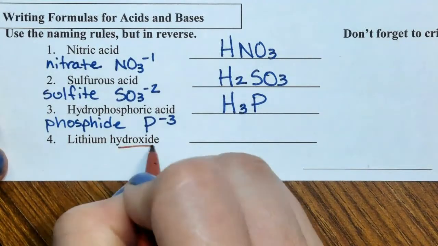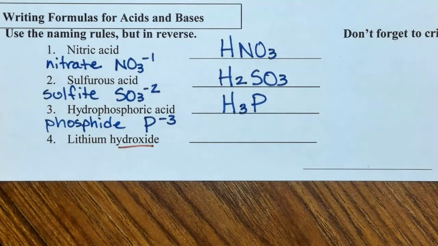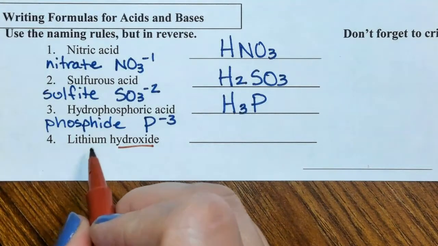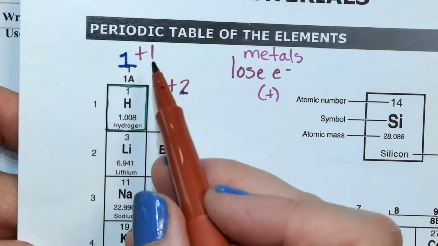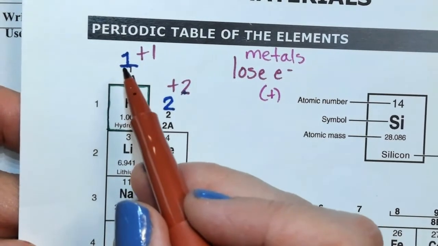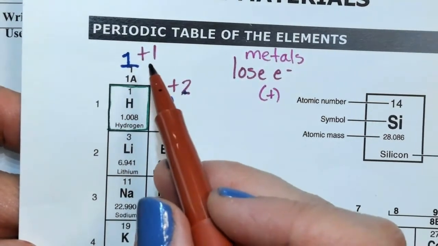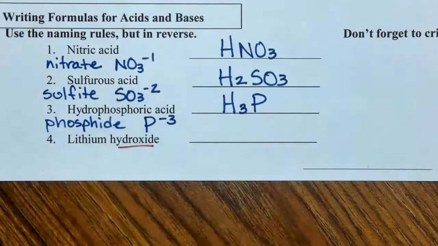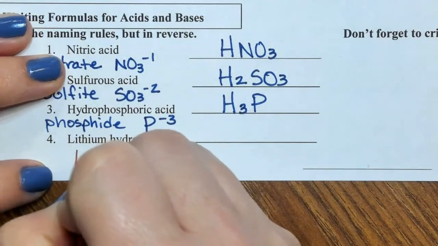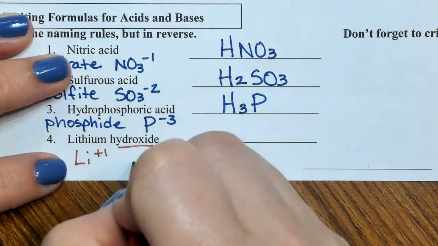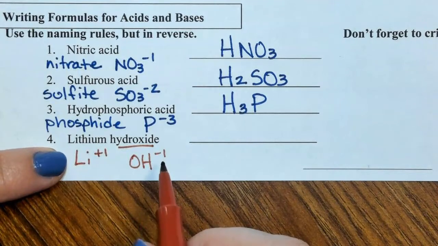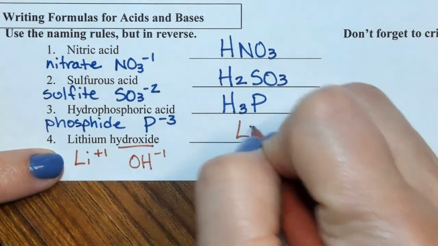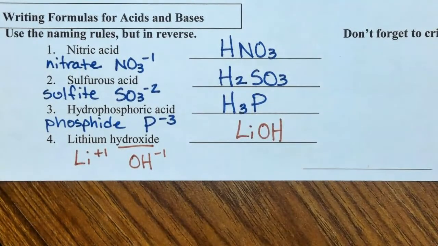The last example, lithium hydroxide. When you see the name hydroxide, that means it's a base. So I just need to write the formula. Lithium, I have to go look at the periodic table. Here's lithium. It has a charge of +1. I don't care about the number of valence electrons. I want the charge. Lithium is a +1 charge. So this is Li +1. Hydroxide is OH -1. Since +1 and -1 cancel, that gives me a formula of just LiOH.